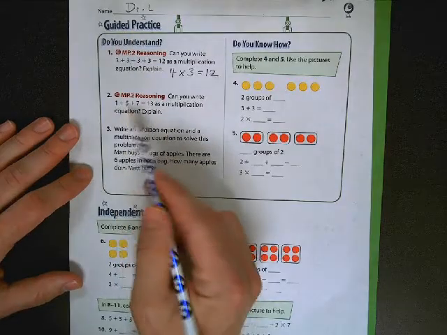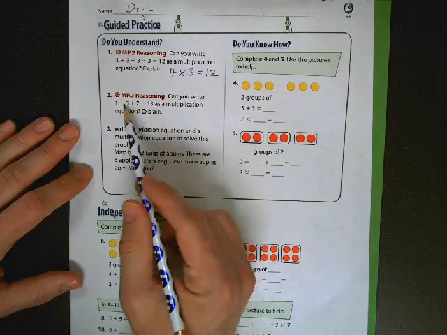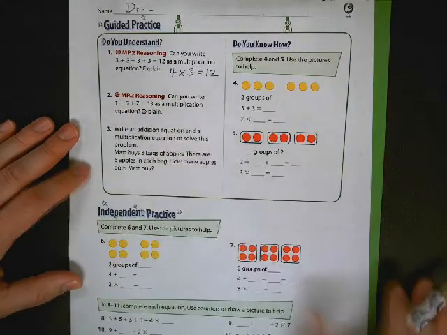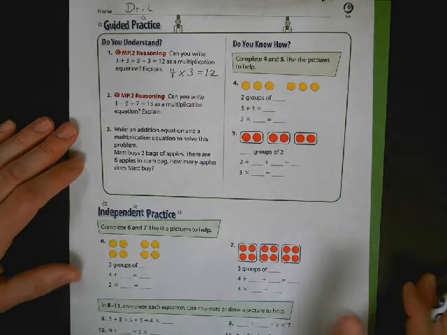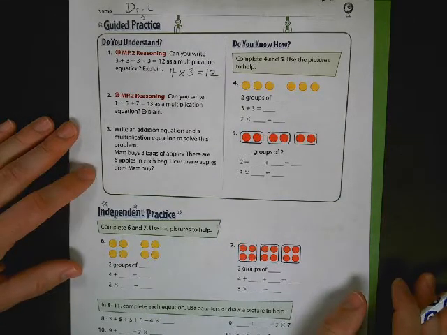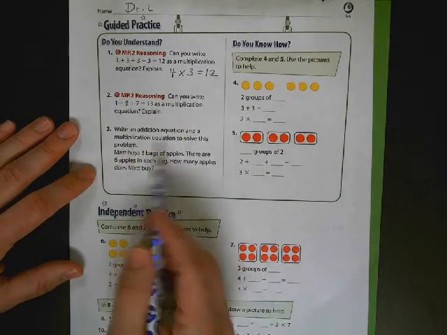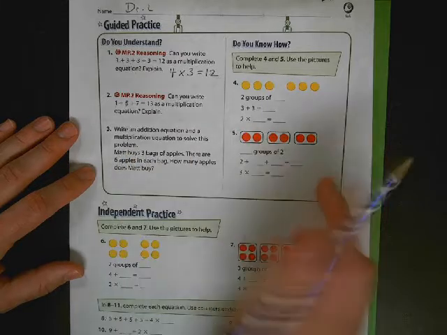Here, you just can't do it. You don't have equal groups. You need equal groups to add. Repeated addition to do multiplication is not going to work. It says write an addition equation and a multiplication equation to solve this problem over here.